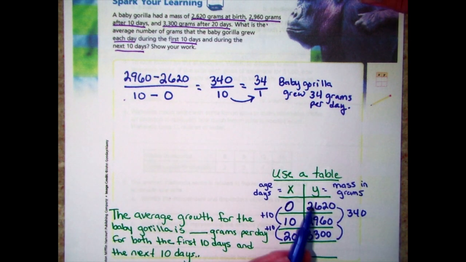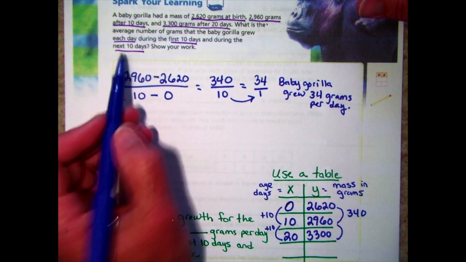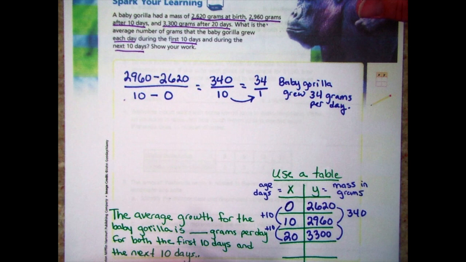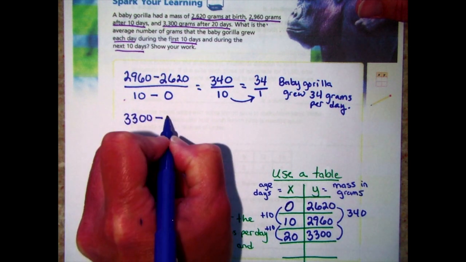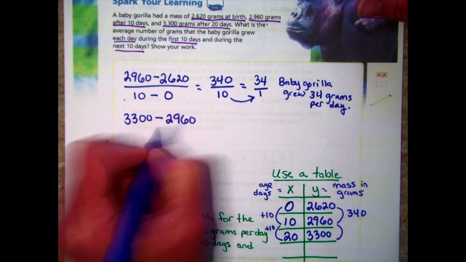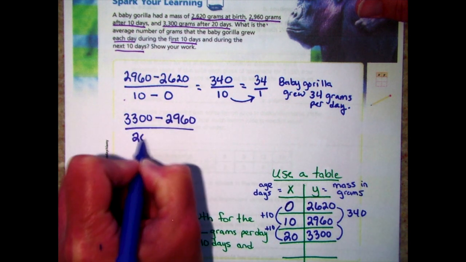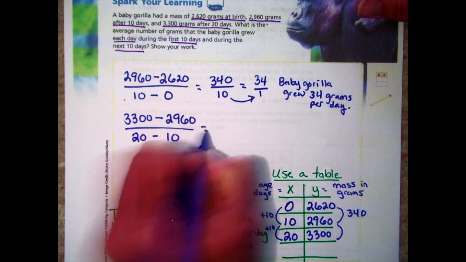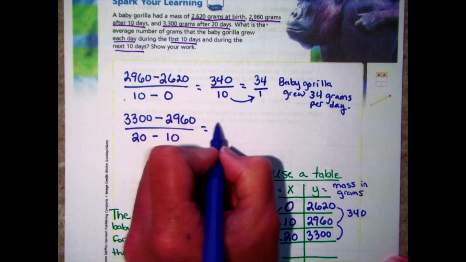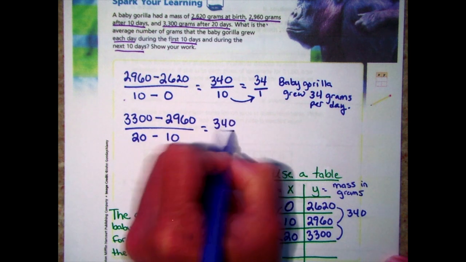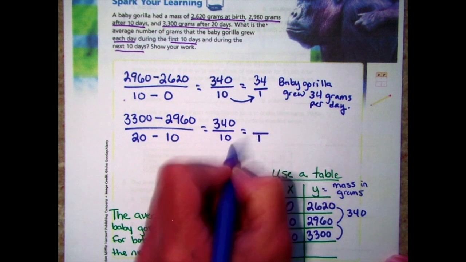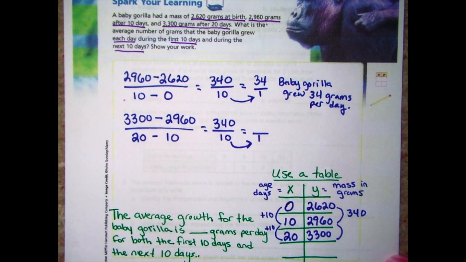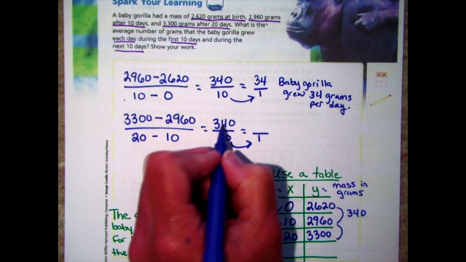So now we want to know, how much did it grow in the next 10 days? That's the next part of the question. So we see we have 3,300 grams, and we're going to subtract from it 2,960 grams. And that was 20 days minus 10 days. And when we do the subtraction on that, we do come up with 340 in 10 days. We want to know how much 1 day is, so we're going down to that unit rate, and we see that that is 34.